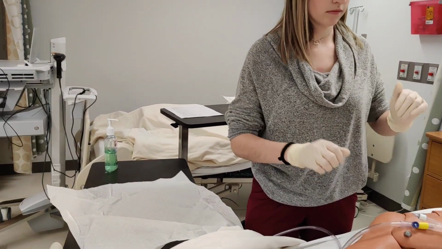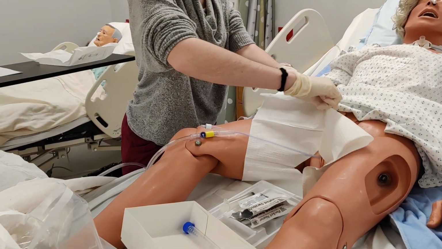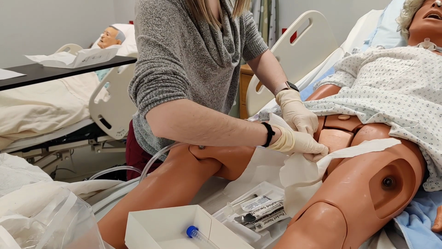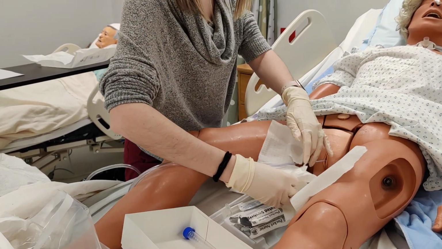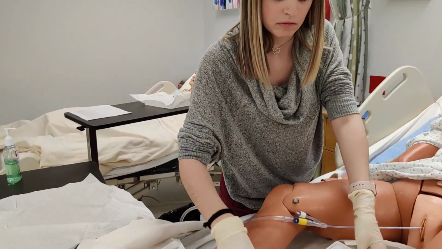All right, and at that point, to remove the fenestrated drape, we would just rip that. Clean up and discard your supplies.